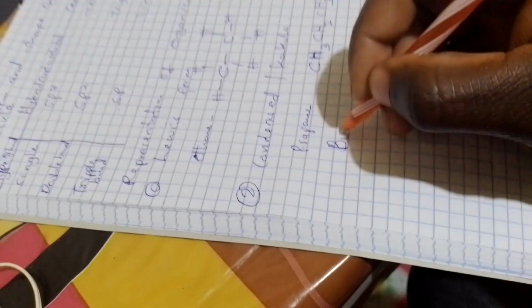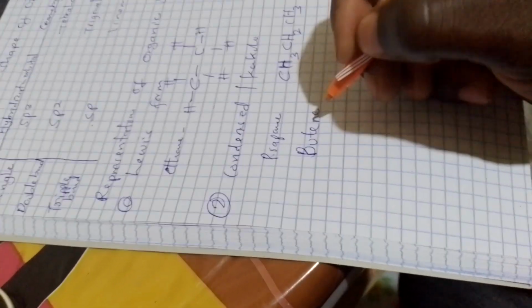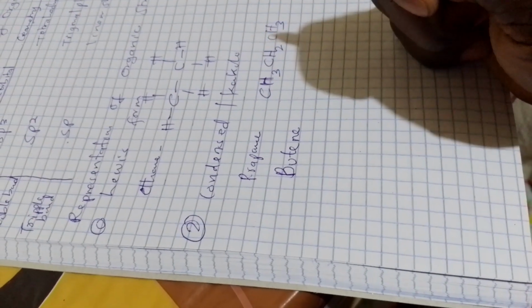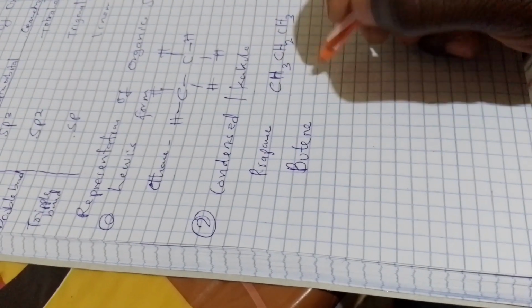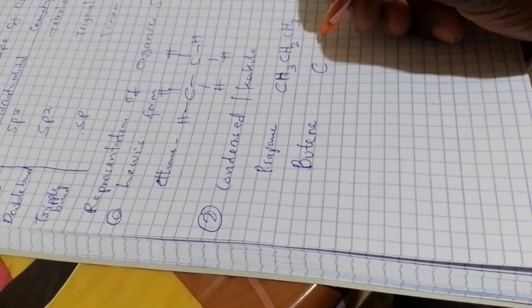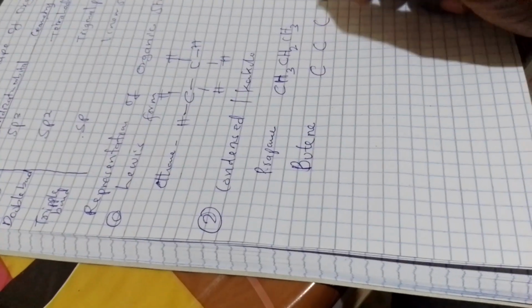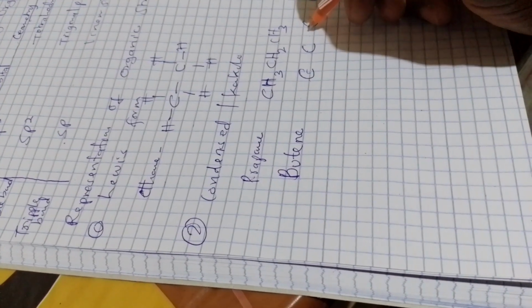What about butane when we are given a sample of butane? We know very well that butane has 4 carbon atoms. So we start by drawing the 4 carbon atoms, 1, 2, 3, 4. So we put the double bond here.